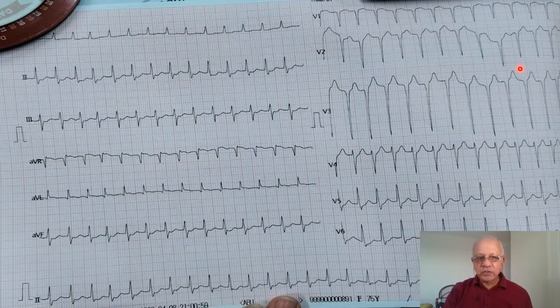And then the second question is, what are the various methods you would employ of treating this arrhythmia? Now you can start off. I'll give you about 2 minutes for this.